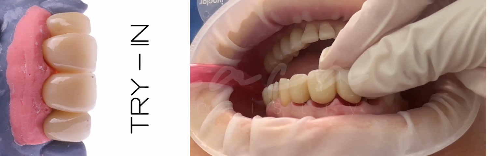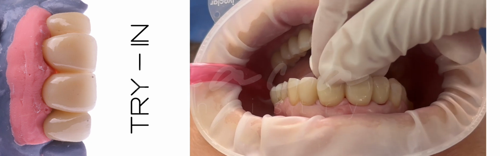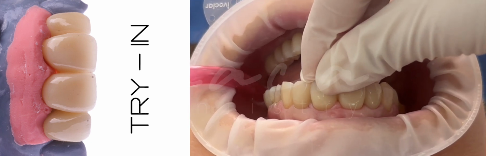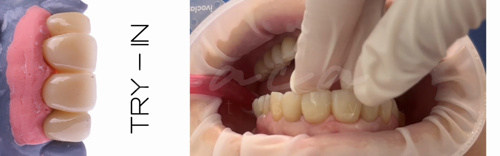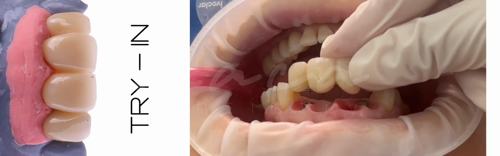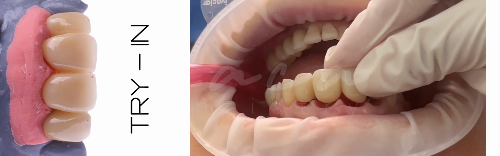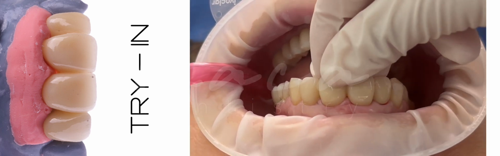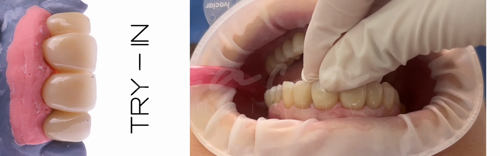Now in this video I'm doing the try-in of the anterior bridge over the OMNI abutments. We can see how the gum looks very natural, and also how the crowns adapt very well to the soft tissues, producing, in our opinion, a very beautiful and natural result.